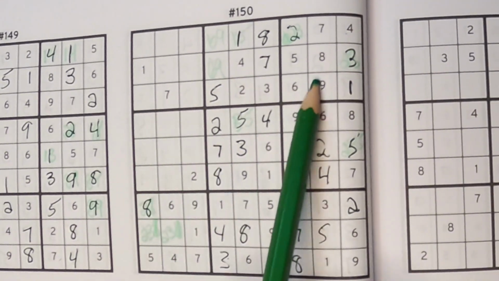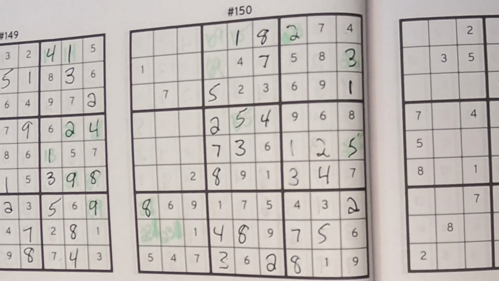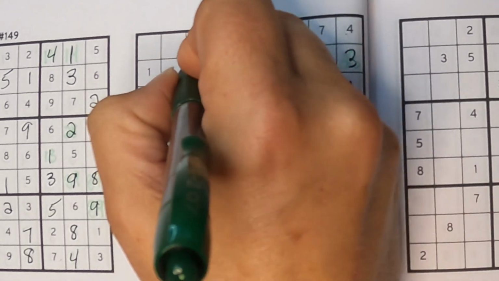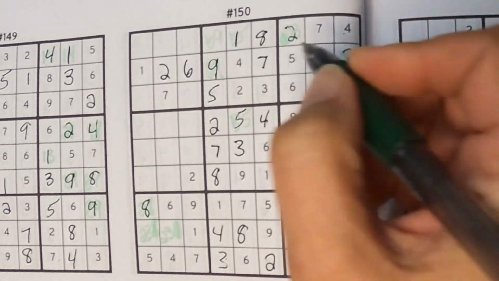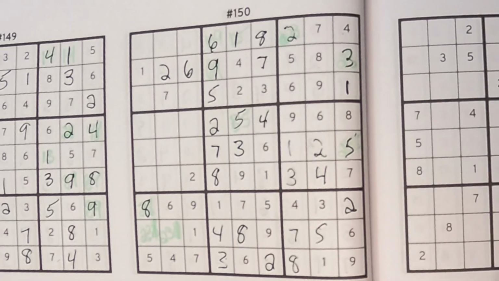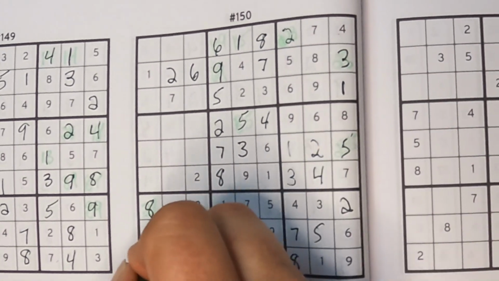For this row, we're missing 2, 6, and 9. We've got a 2 and 9 here, so this is our 6. That makes this our 9, 2. And that 9 makes this our 6. That 2 makes this our 3, 2.